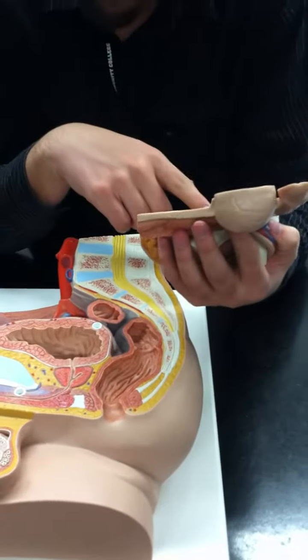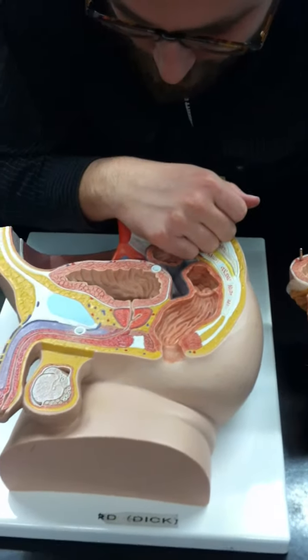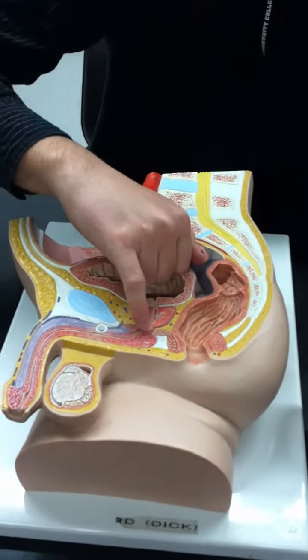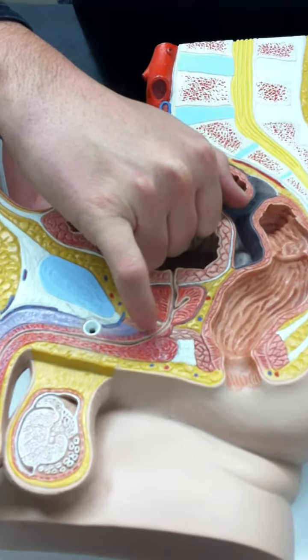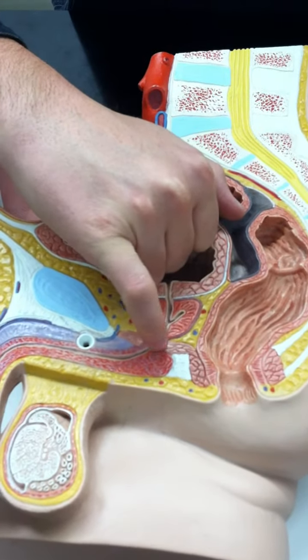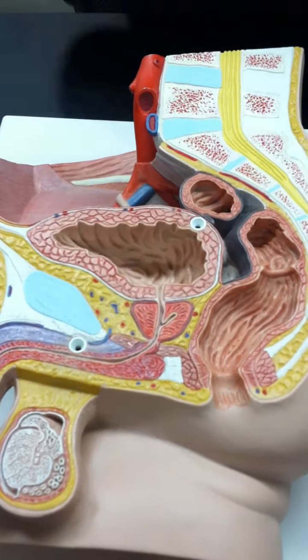One more gland we can see kind of in this area, just surrounding the urethra right here, is the bulbourethral gland, okay? And that also produces a little bit of the volume of semen.